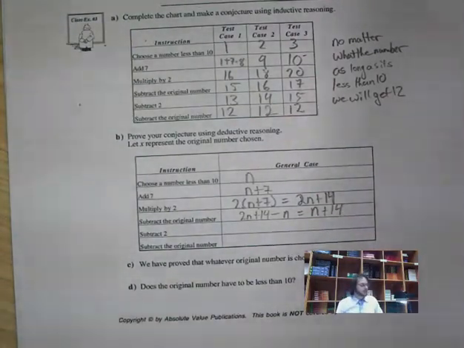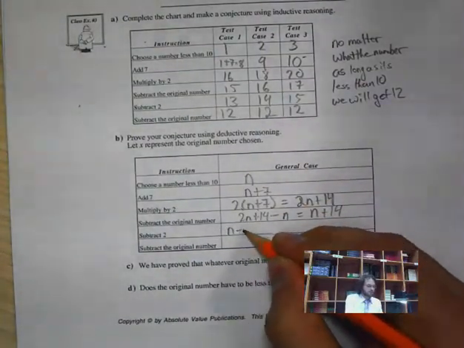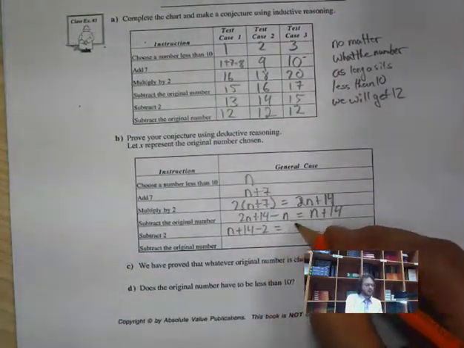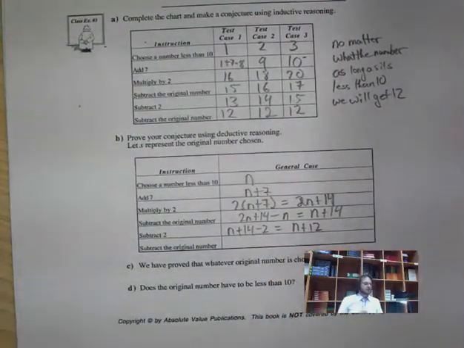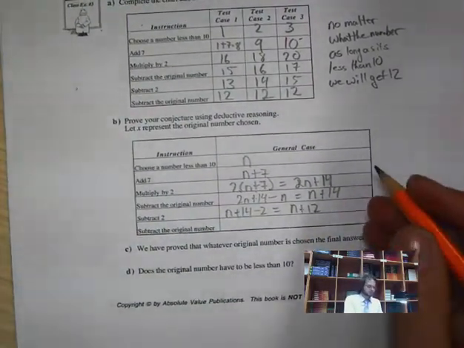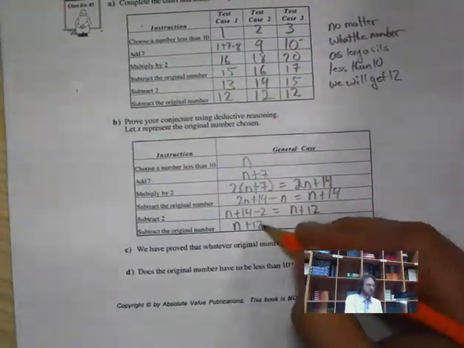Then it says subtract 2. So I'm going to get n plus 14, take away 2, which gives me n plus 12. Now the last one says subtract the original number. So that's going to be n plus 12 minus n, which gives me 12. And that's how we end up getting that.